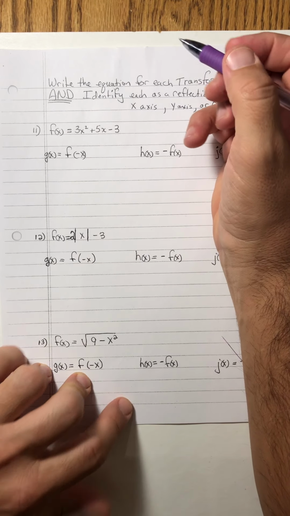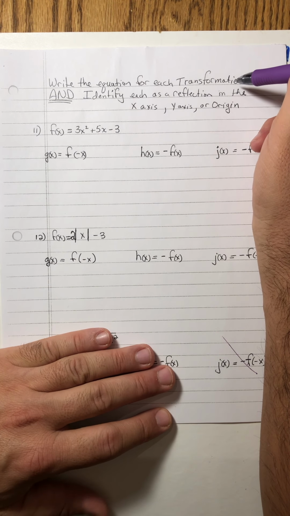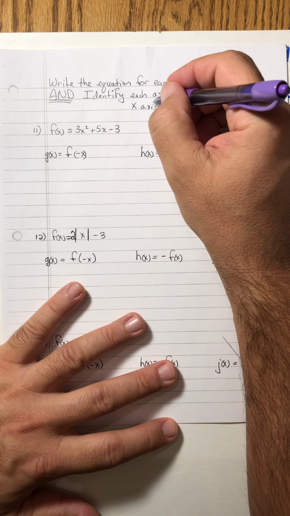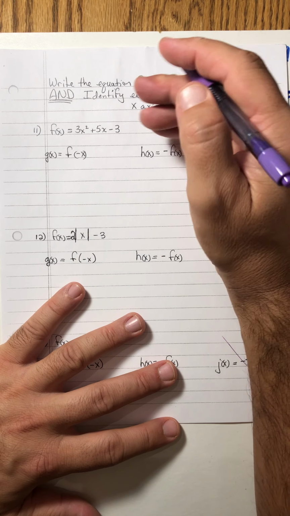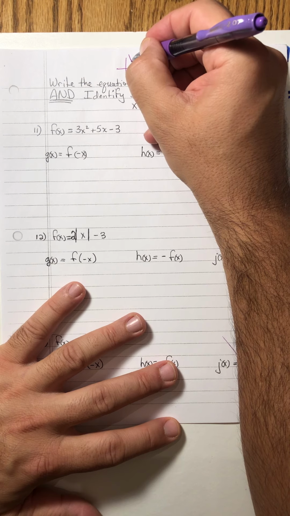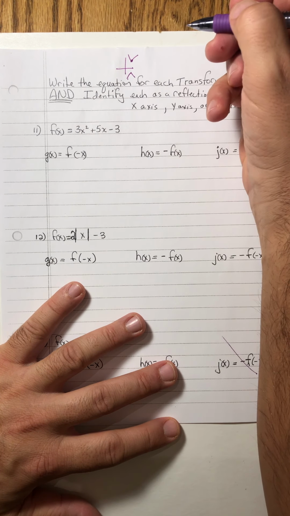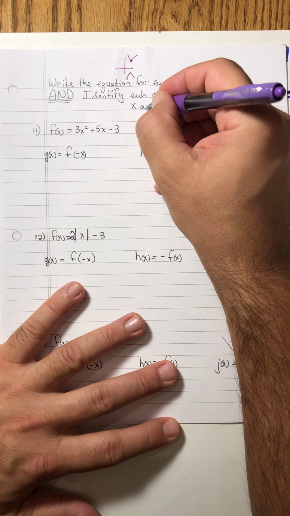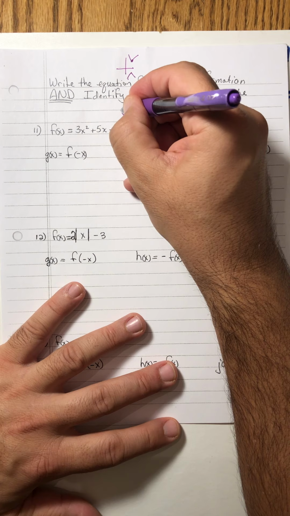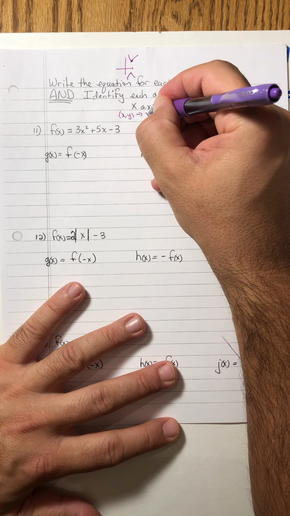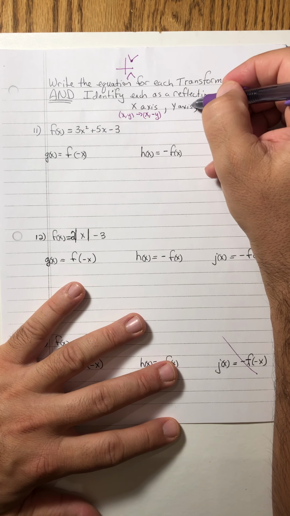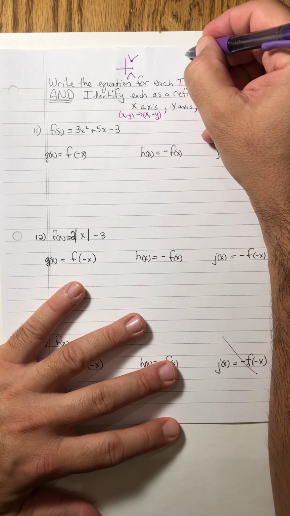First of all, it says write the equation for each transformation and identify as a reflection in the x-axis, the y-axis, or the origin. So first, let's talk about an x-axis reflection. If I reflect in the x-axis, in other words, if I start up top and flip it over the x, what changes? That's right, the y's change. So an x-axis reflection means we negate the y's. So it's x comma y, and I keep the x's the same, but I negate the y's.